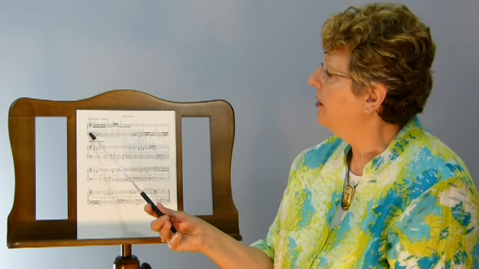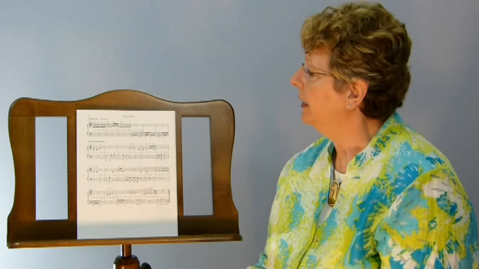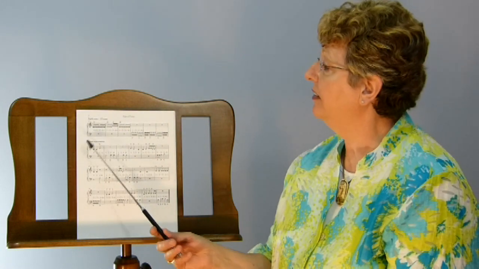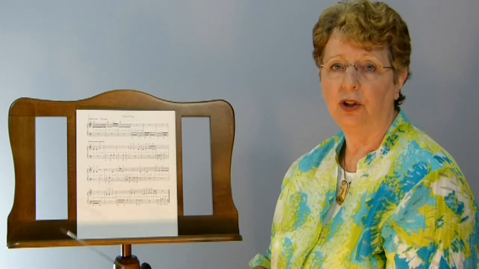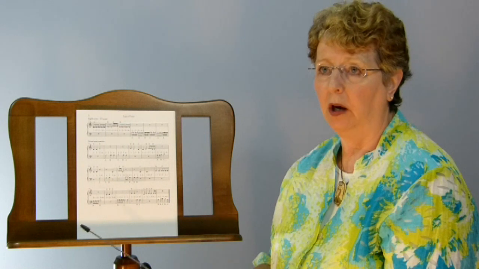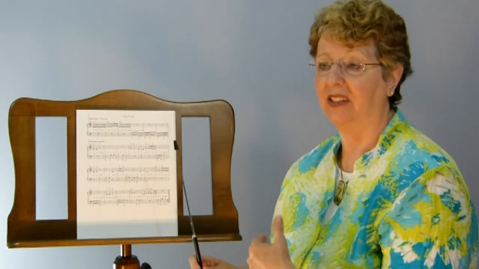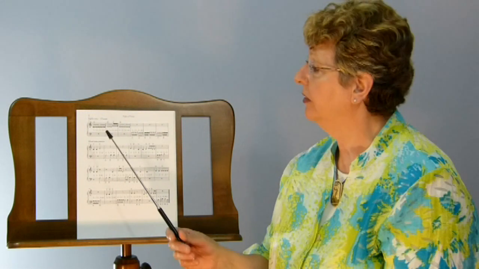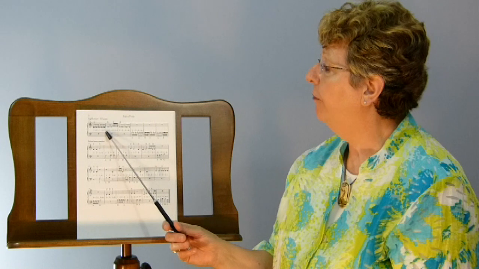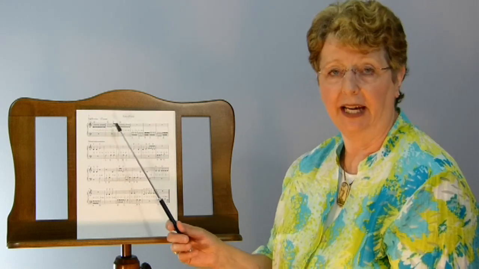Okay, an eighth note gets half a count. So in order to be able to count that evenly, we're going to put an "and" in there. Now it's just the same as saying 1, 2, 3, 4. You don't say 1 and 2 and. You have to say the "and" in between the counts. So it would be 1, 2, 3, 4, or 1 and 2 and 3 and 4 and.